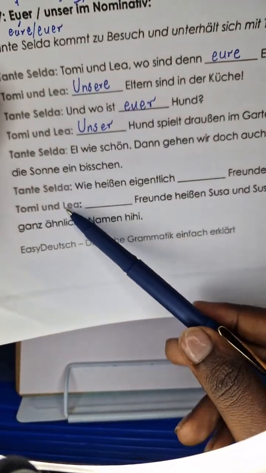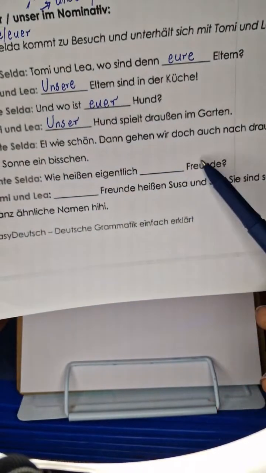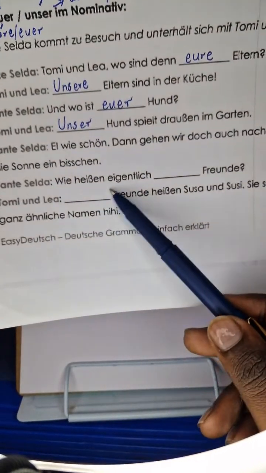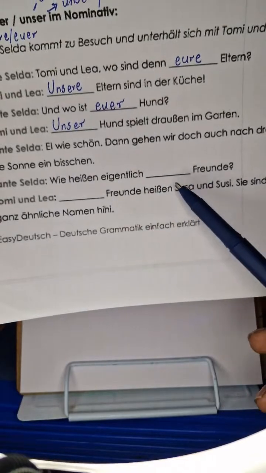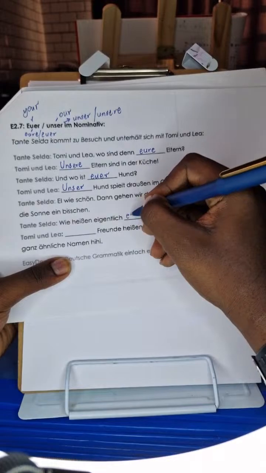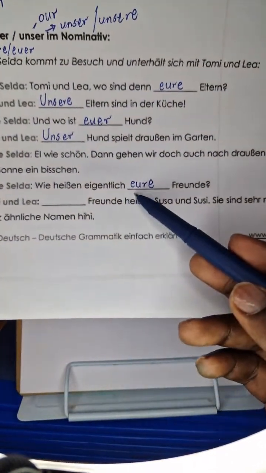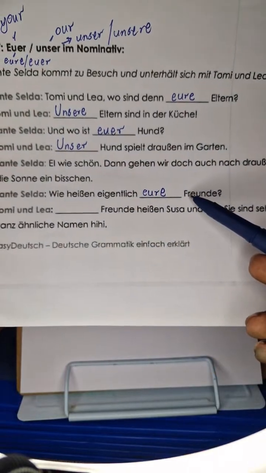Now, Tante Zelda begins by saying, wie heißen eigentlich dash Freunde? So, how are your friends called? She's asking them how their friends are called. So I would use eure. Wie heißen eure Freunde? How are your friends called?